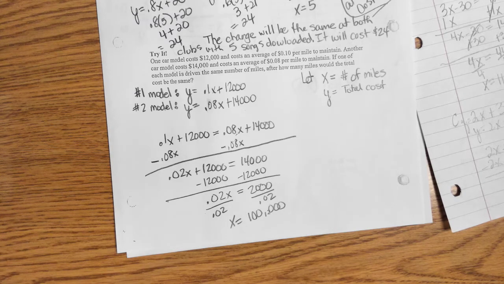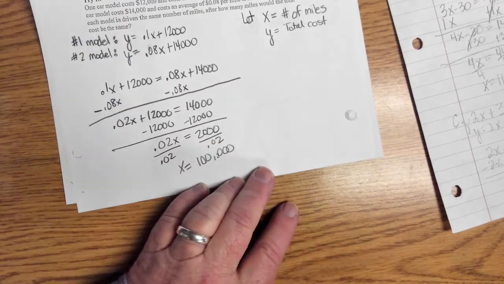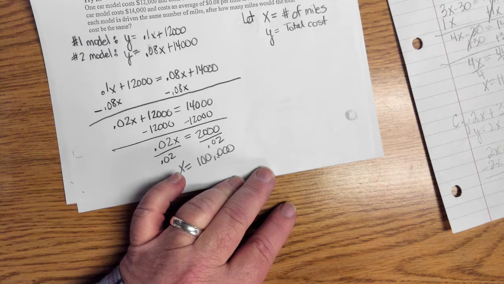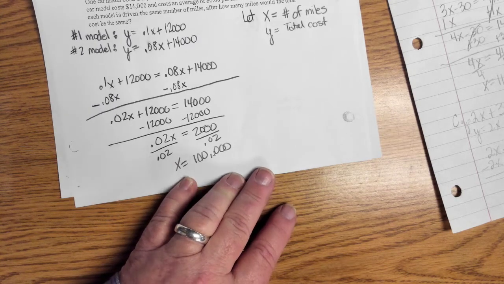So, when would the cost be the same? That's the question. After how many miles would the cost be the same? That's what it's asking.